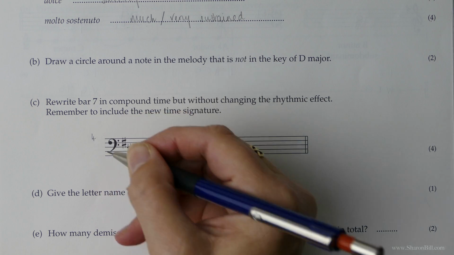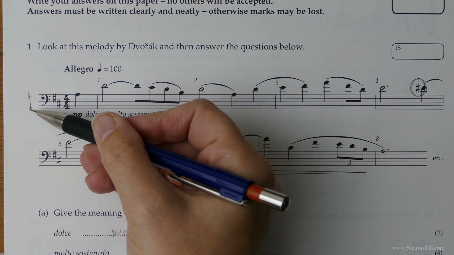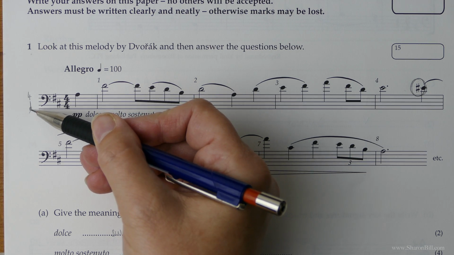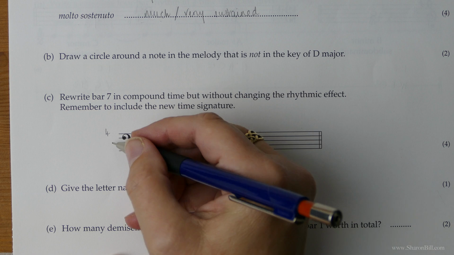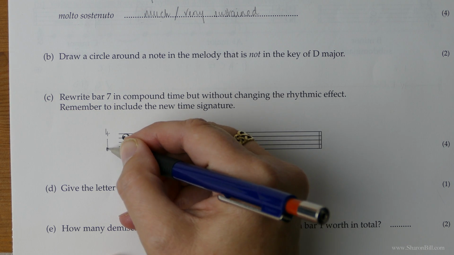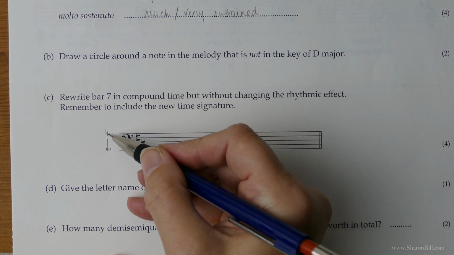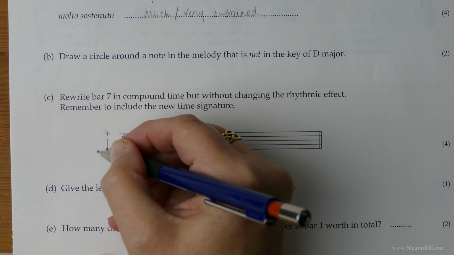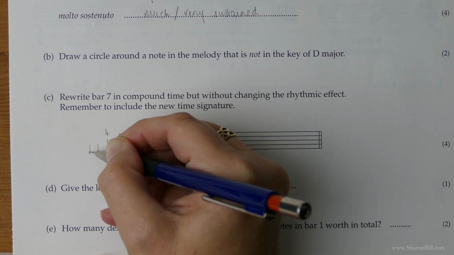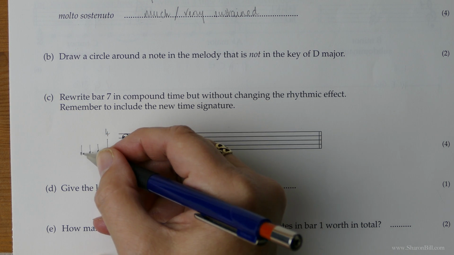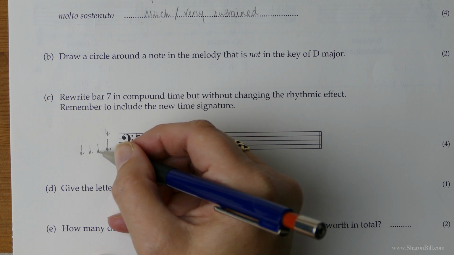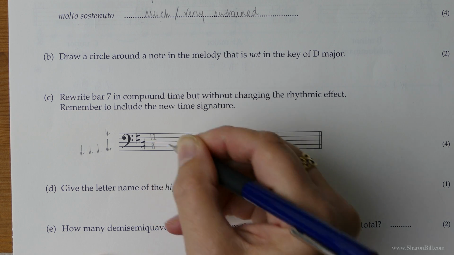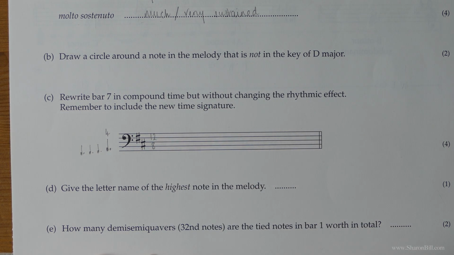So we're still counting 4 beats per bar, but we need to be counting not in crotchet beats or quarter notes that divide into groups of 2. To make this compound time, we need to divide it into groups of 3. So we're looking for 4 groups of 3. And so that would be, if we just map that out, 4 groups of 3 would be 1, 2, 3, 4, 5, 6, 7, 8, 9, 10, 11, 12 over 8. So 12 over 8 is our quadruple compound time.